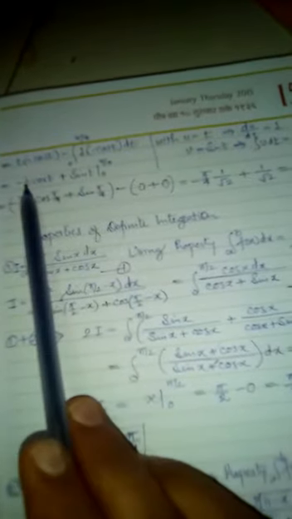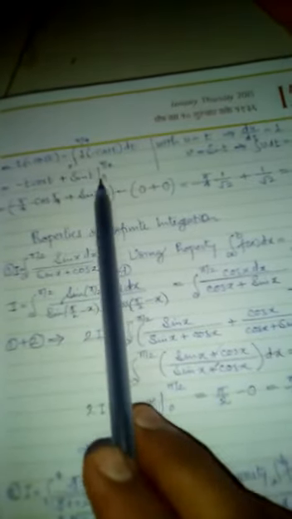Substituting the limits, minus pi by 4 cos pi by 4 plus sin pi by 4, minus 0 plus 0, which doesn't matter. So minus pi by 4 into 1 by root 2 plus 1 upon root 2, that is equal to 1 upon root 2 taken common, 1 minus pi by 4. Right? Go through it carefully and let me know.